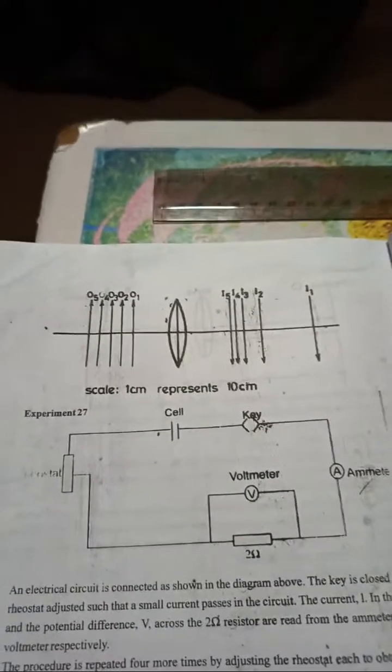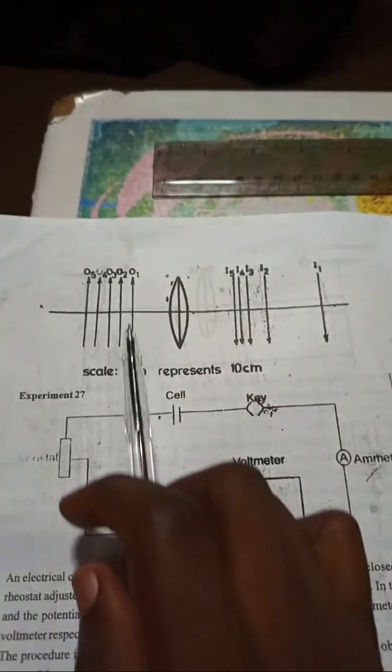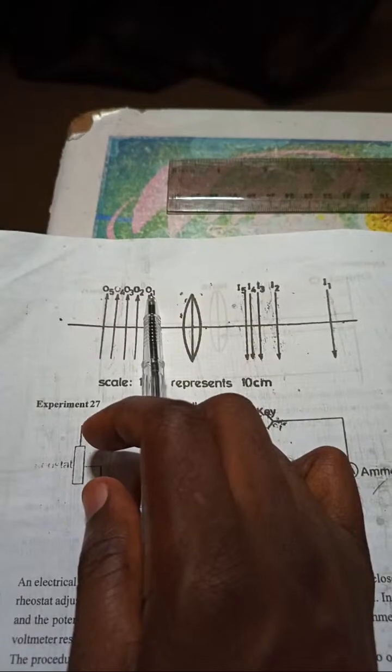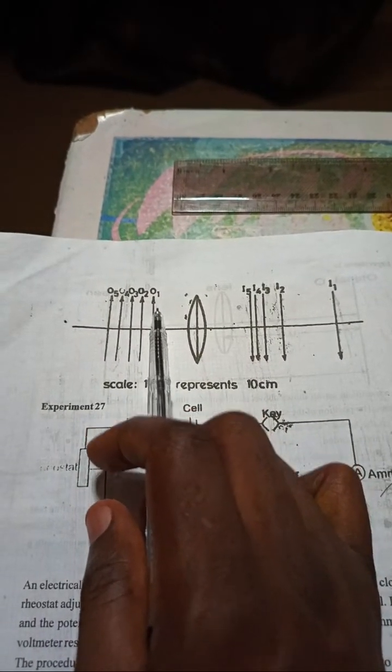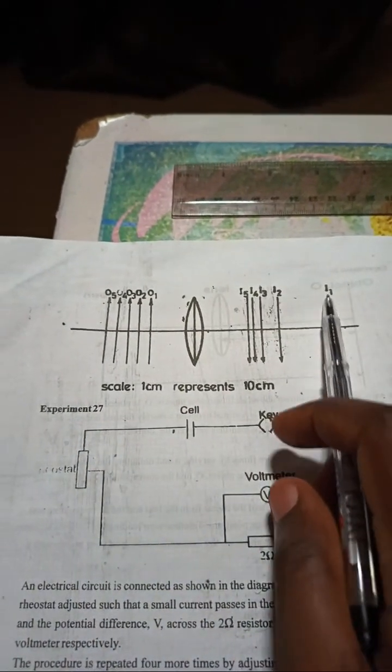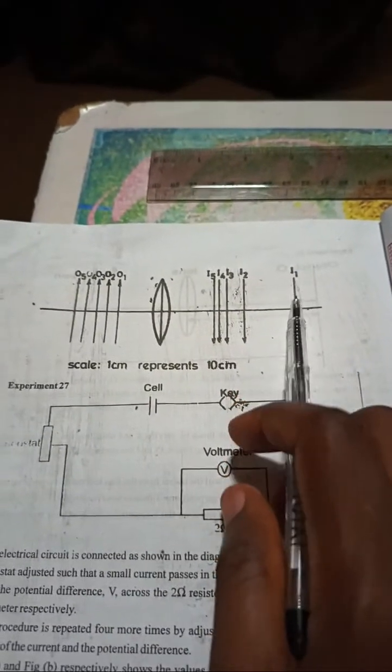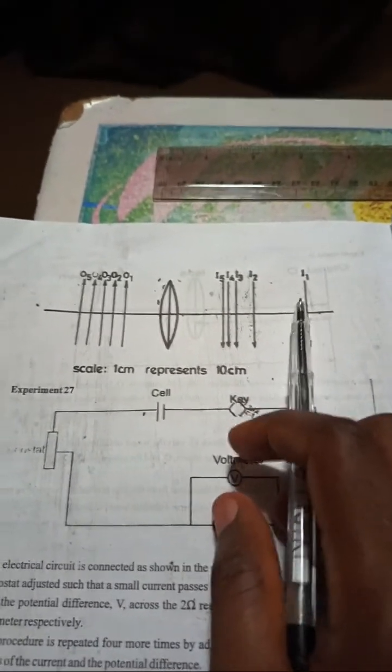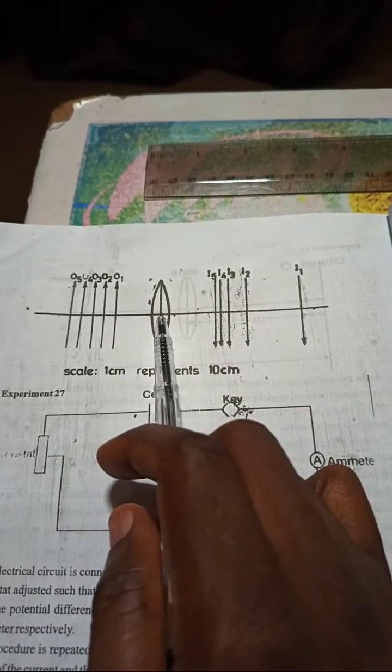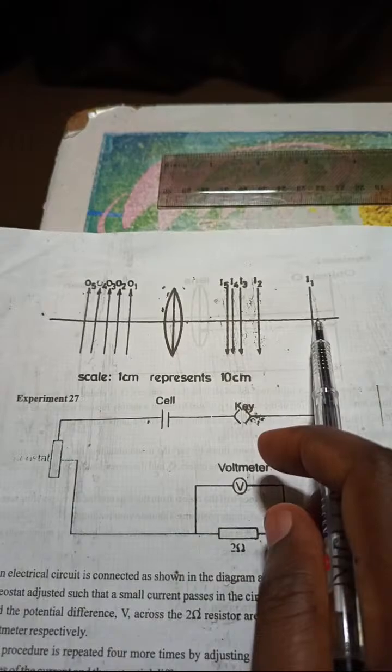So let's go to that thing first. Let's see what they are giving to us, and let's see the diagram. Yes, this is the diagram, giving us different positions. This is O1, which will be related to I1. If you want to calculate your u, mind you, your u is between here and here. Don't forget. And your x is between here and here.